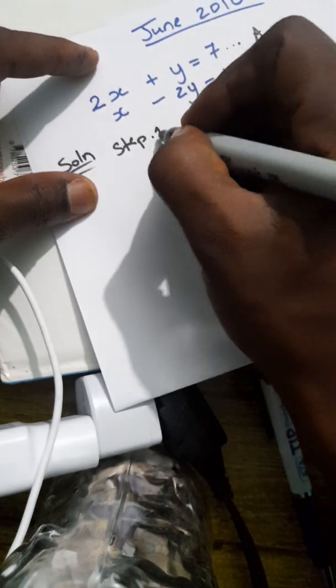So step 1, multiply equation 1 by 2, because we want to get 2 for the x. So that looks something like this. 2x.